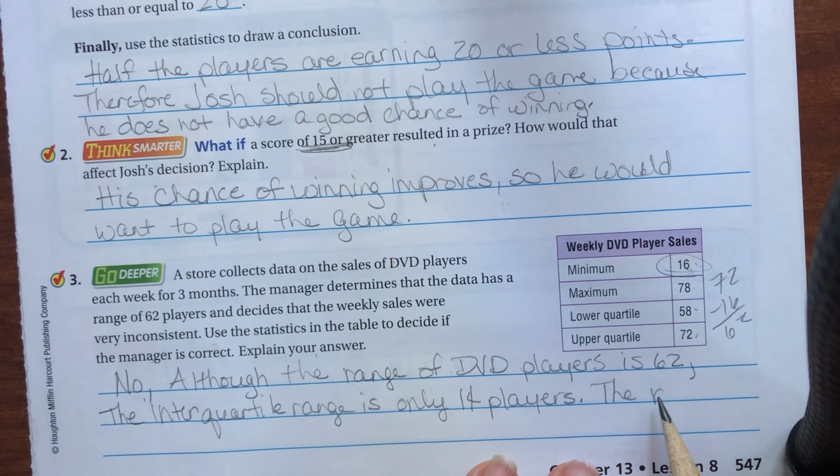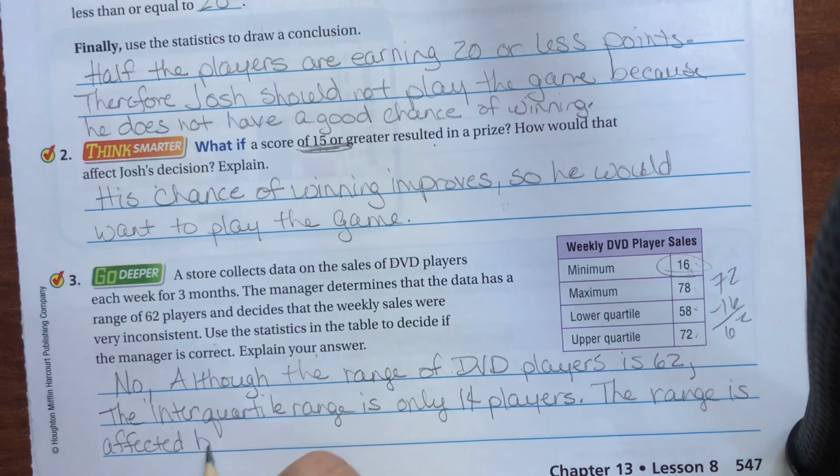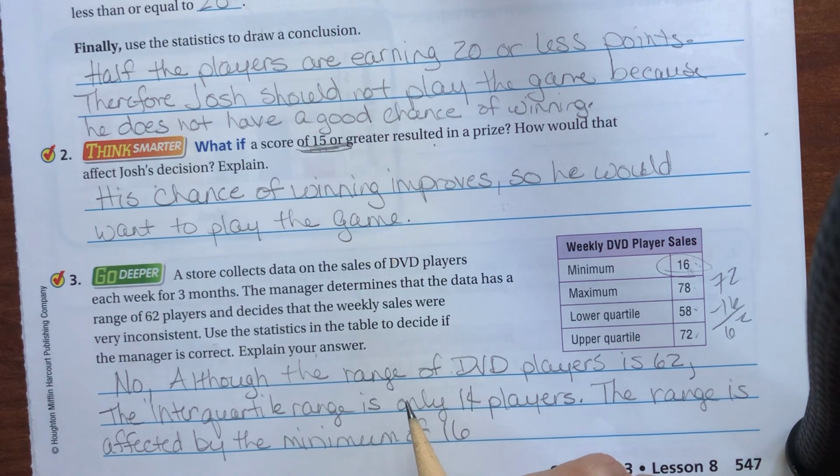The range is affected by the minimum of 16, which is probably an outlier.